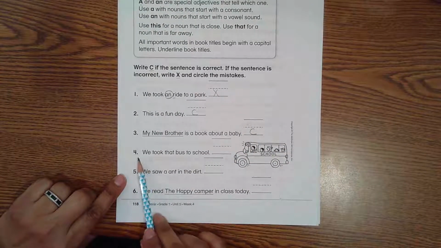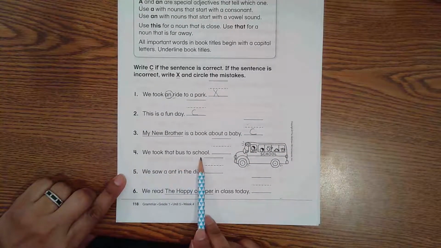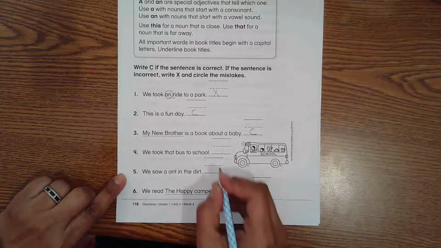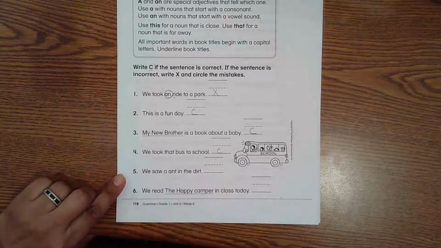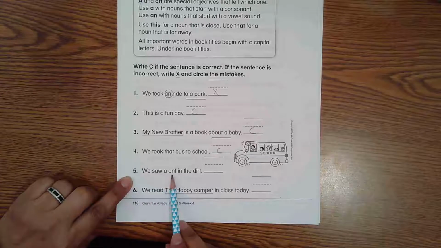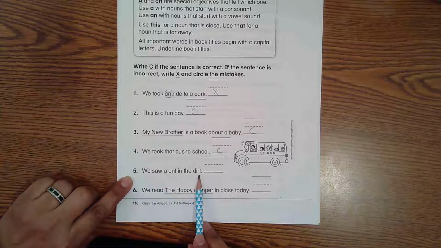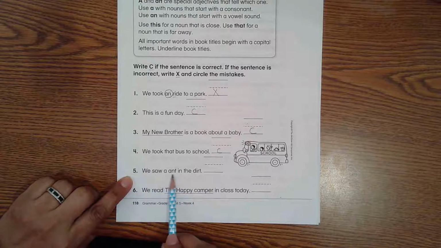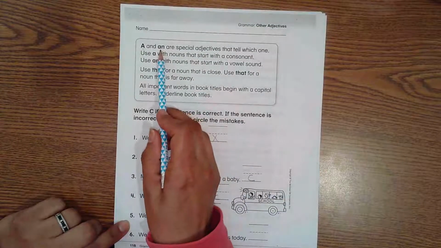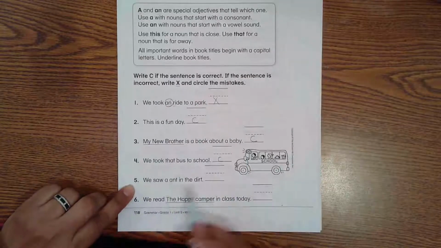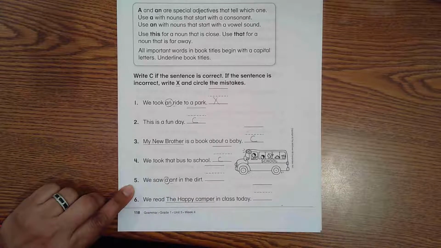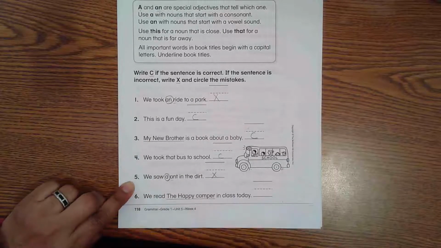Number 4. We took that bus to school. Yep. Correct. C. Number 5. We saw an ant in the dirt. I know ant starts with a vowel letter, and when it starts with a vowel letter, I should use an as an adjective. So this is a mistake. So this should be an, not a, and that means this is wrong. I'm gonna put X on it.